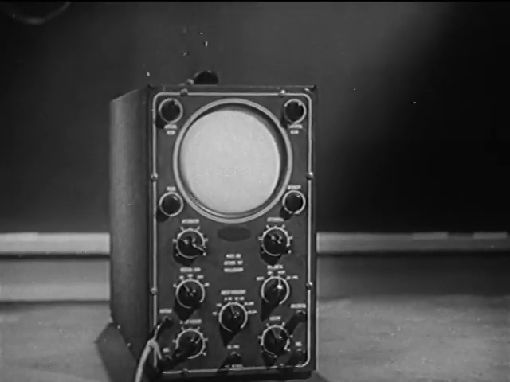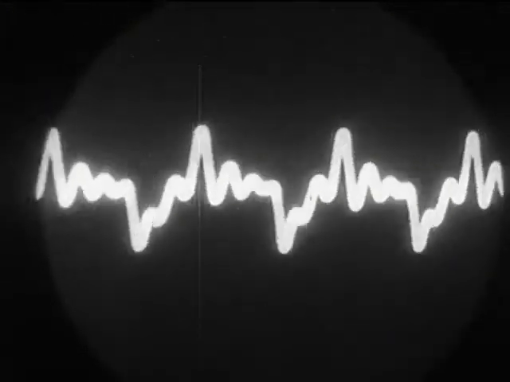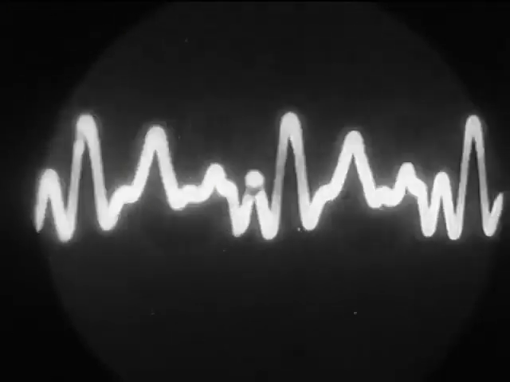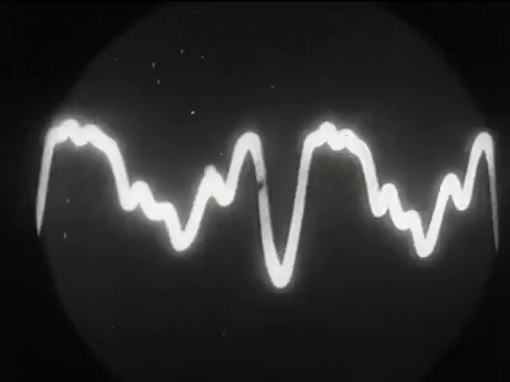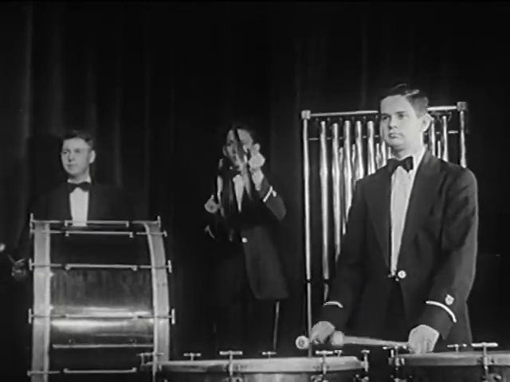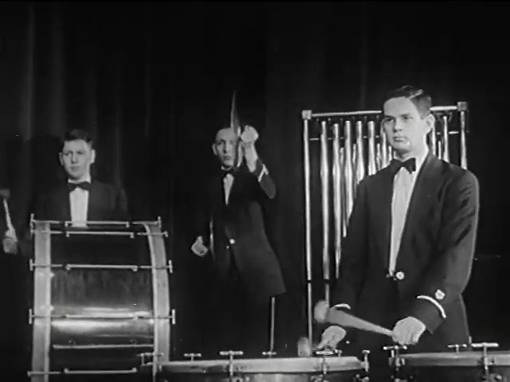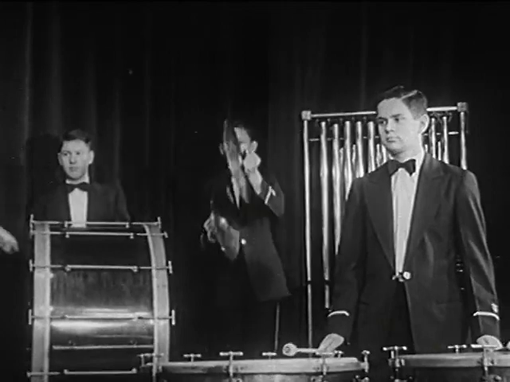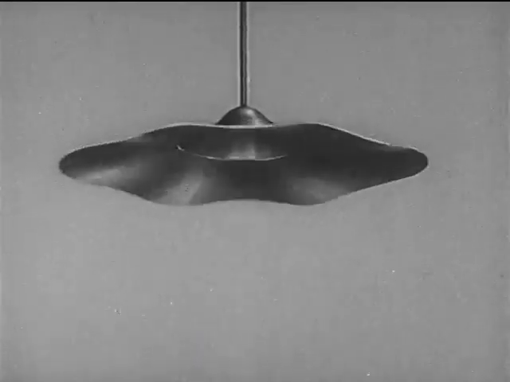With this oscilloscope, we can represent as waves the sounds being produced and see their different modes of vibration, as in the case of vibrating strings. Besides strings, we've already considered vibrating surfaces. Vibrations from such diaphragms are often quite complex. This diaphragm, for example, vibrates in a number of different segments.